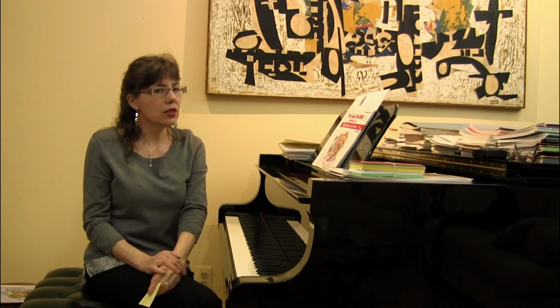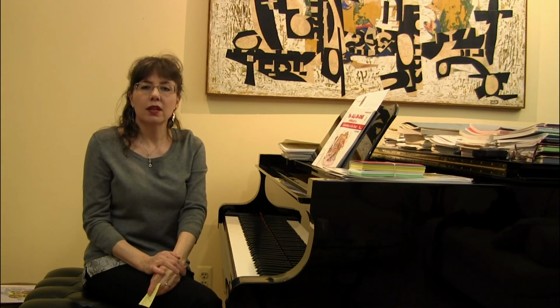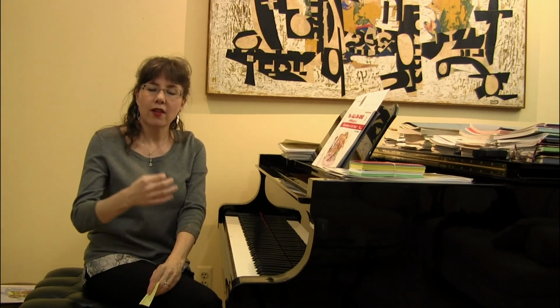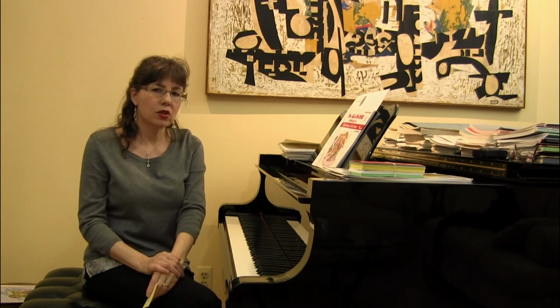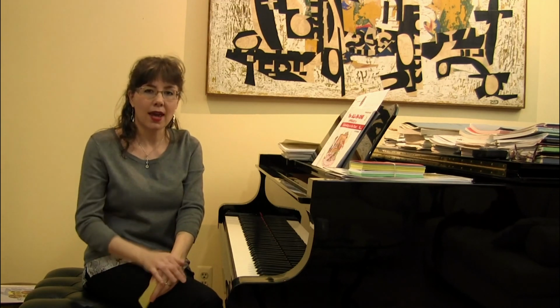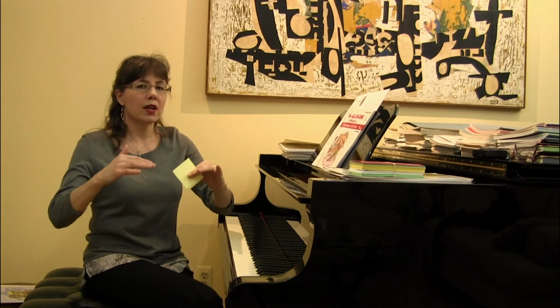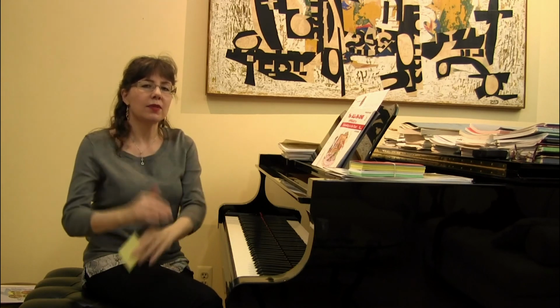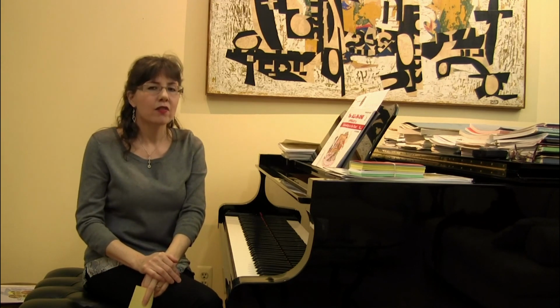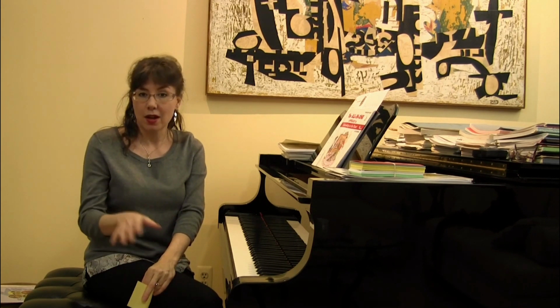If you feel like your student needs a little bit more review, whether it's in the theory, the ear training, or more pieces which reinforce every new concept, then consider using the second edition of Succeeding at the Piano 1A. So both the all-in-one and the second edition move at the same time. So you can switch a student very easily from one approach to the other.